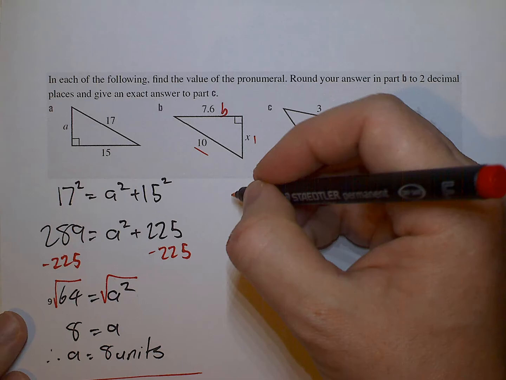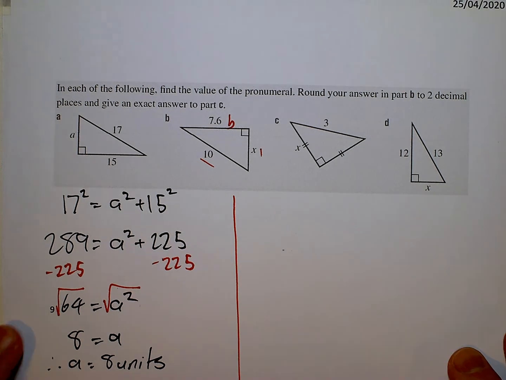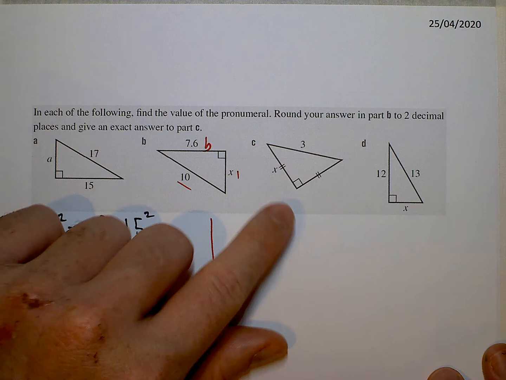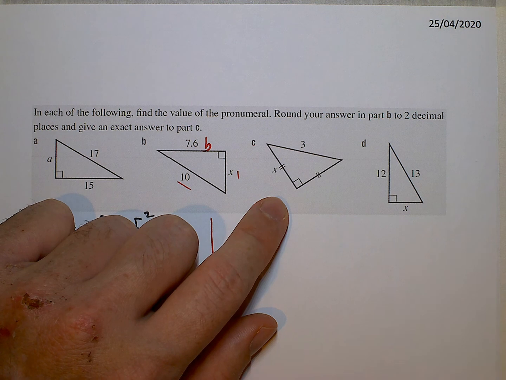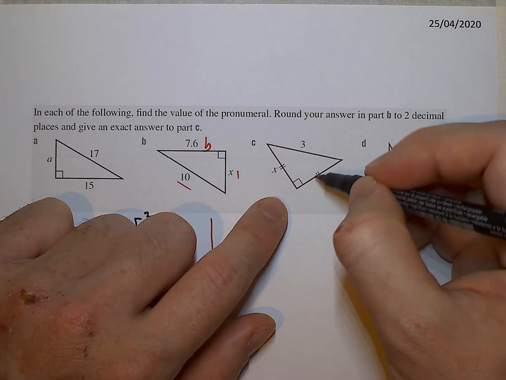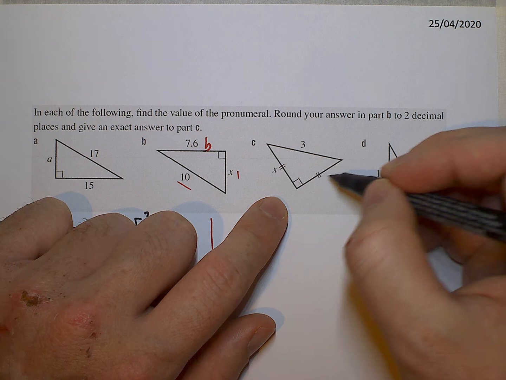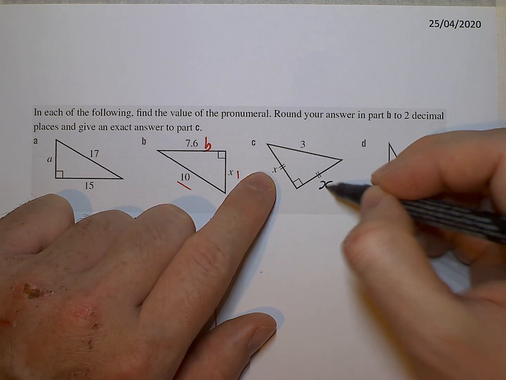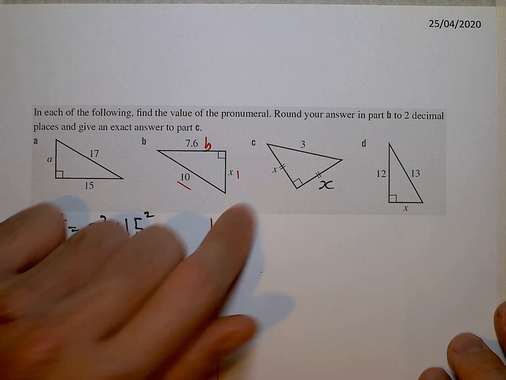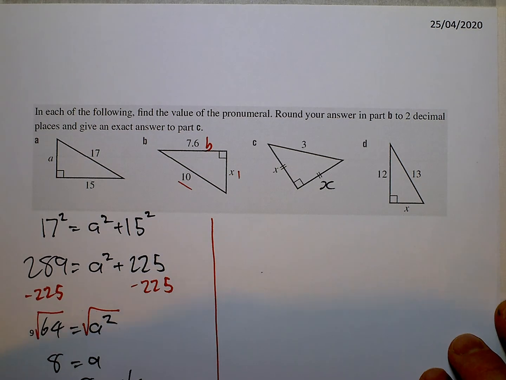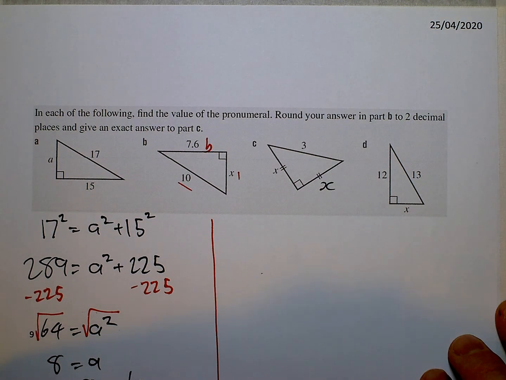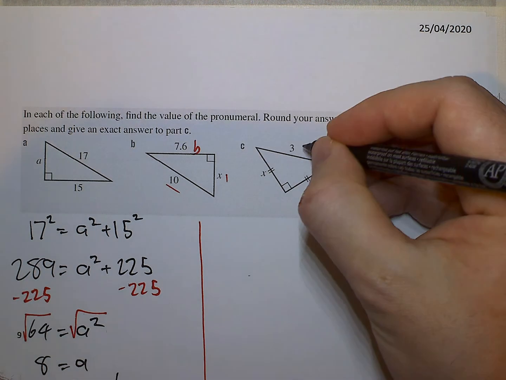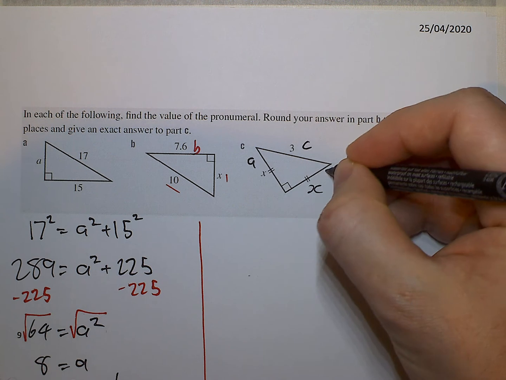Okay? Now, a lot of people get confused with this triangle specifically. If I'm looking at this, this is X, and these two dashes and these two dashes means that these are the same length. So this is X, and this is also X. Now, this one is a little bit confusing, but if you just stick to combining like terms, you should be able to solve it. So remember, this is our C, this is our A, and this is our B.